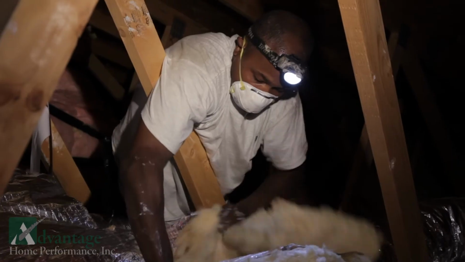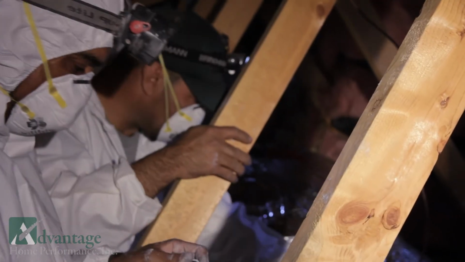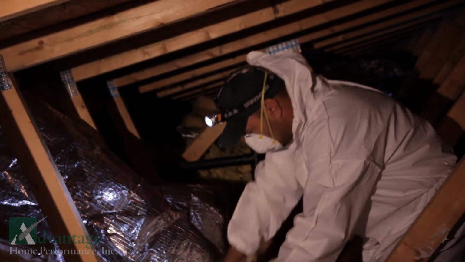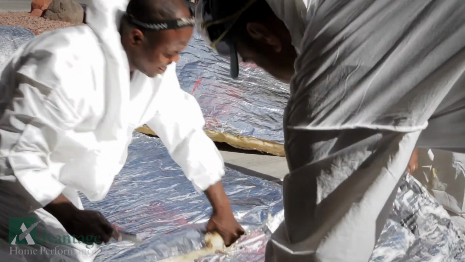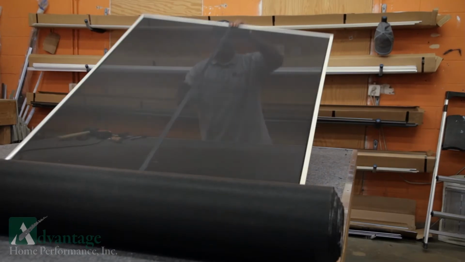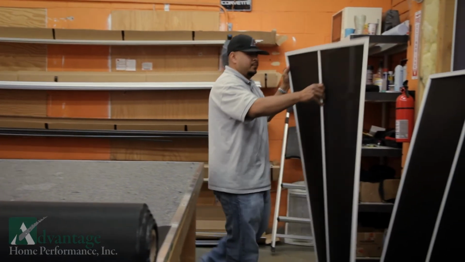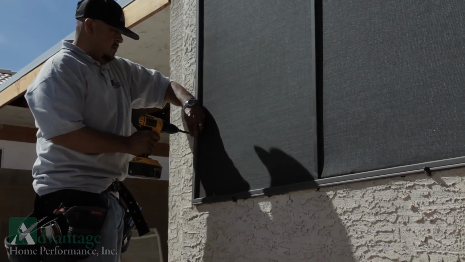Solving insulation problems yields real dividends because small thermal defects have a huge impact on overall thermal performance. Most people do not realize that 5% missing insulation equates to a 54% drop in R value. We manufacture and install shade screens. Shade screens can dramatically reduce the runtime on your air conditioner, and if your AC is not running, you are saving money.